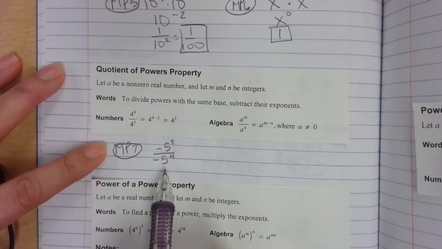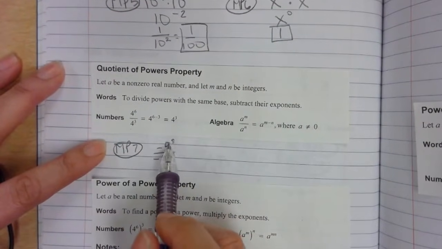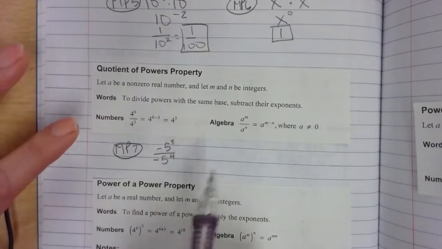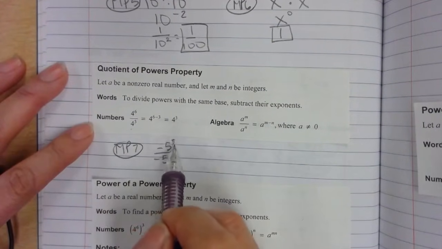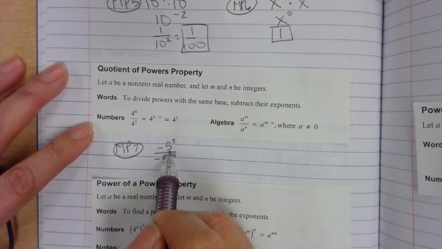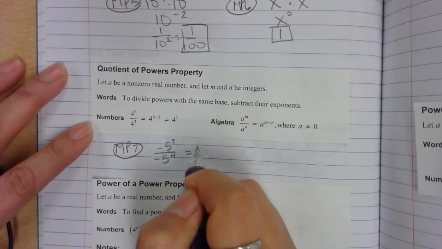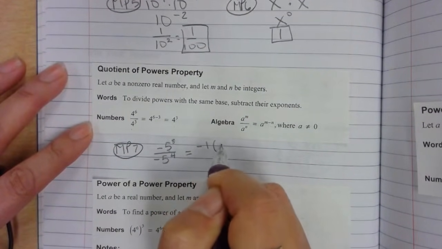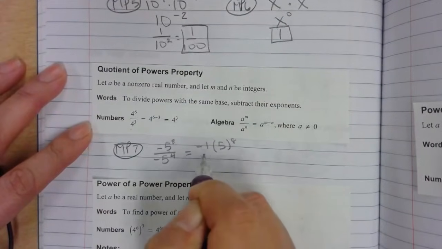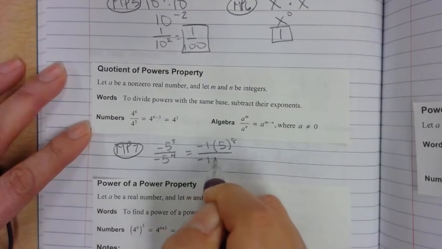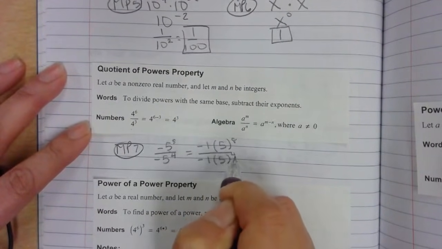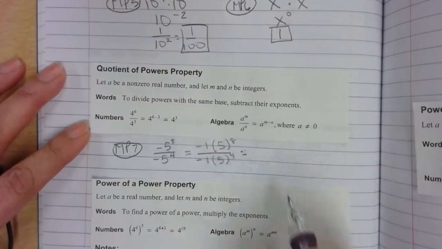So here, this is a tricky one. Remember, there's no parentheses or glasses, as I'll explain in class. So that means the 8 is only looking at the 5. I'm going to rewrite this so it looks a little bit easier for you. So it's really negative 1 times 5 to the 8th over negative 1 times 5 to the 4th. That might be easier to see.